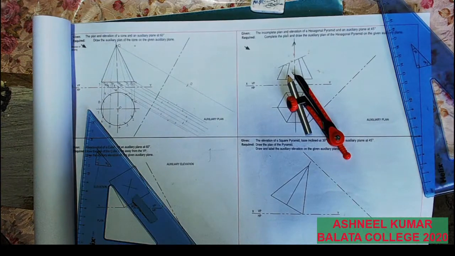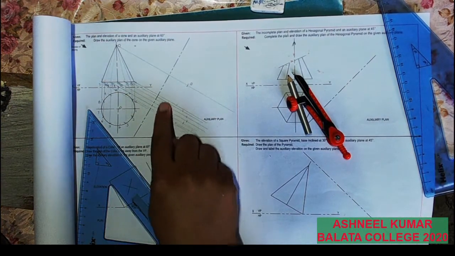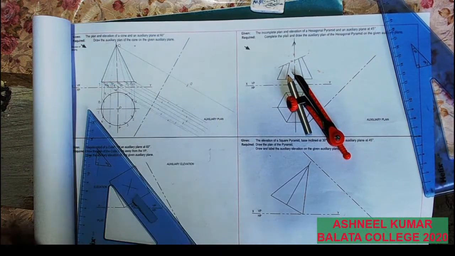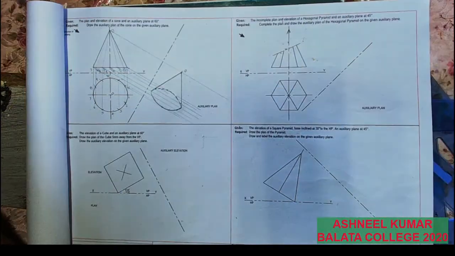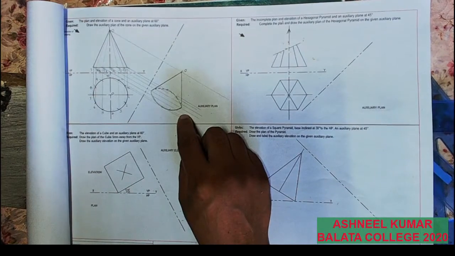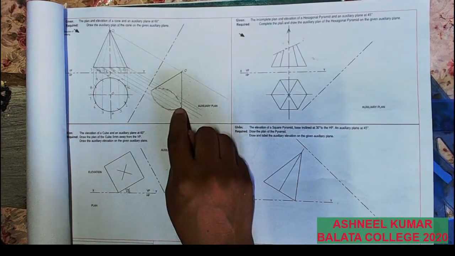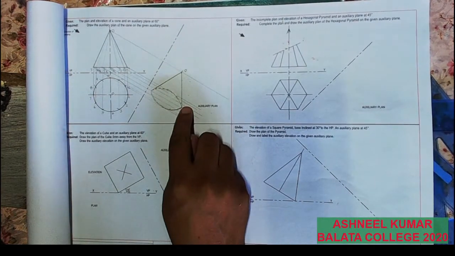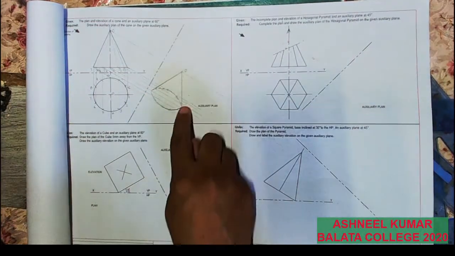Right, so you're going to join all the points lightly and you'll form something similar to an ellipse. Right, you're going to get something like this. That's the auxiliary view. Half of the circle will be dark and half will be hidden, right? And you make it dark like this.